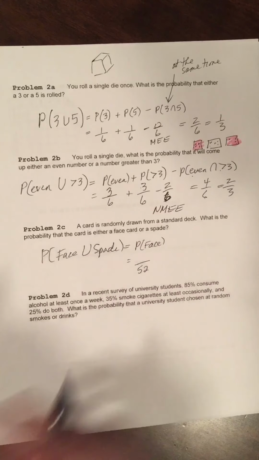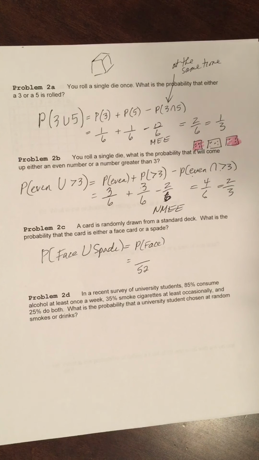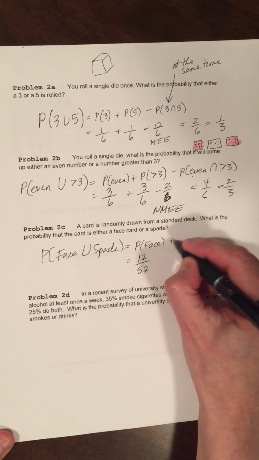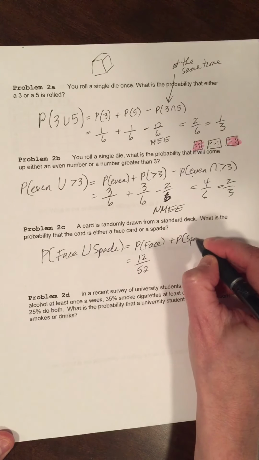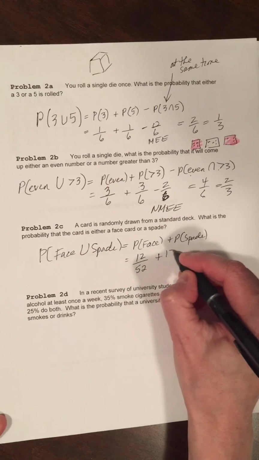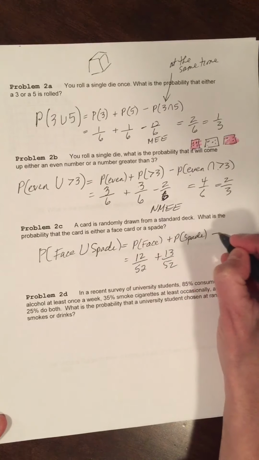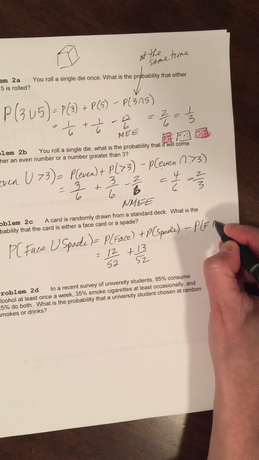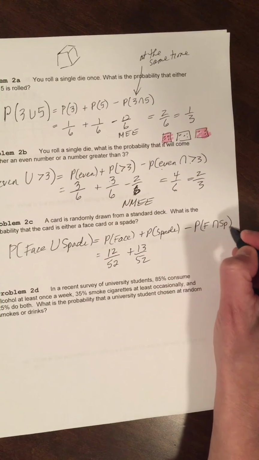Out of 52, jacks are face cards, queens are face cards, kings. Probability of a spade: ace, 2, 3, 4, 5, 6, 7, 8, 9, 10, jack, queen, king. And, sorry, what's the probability of being a face card and a spade?